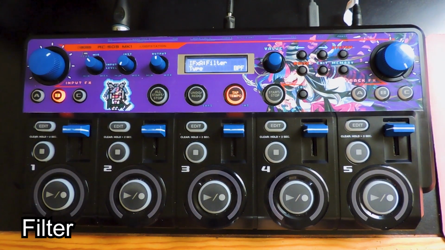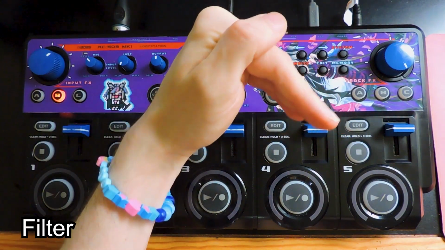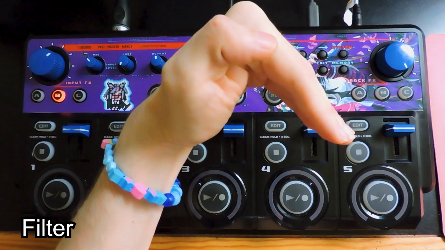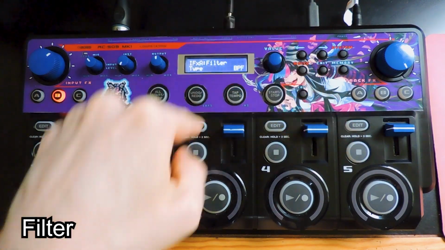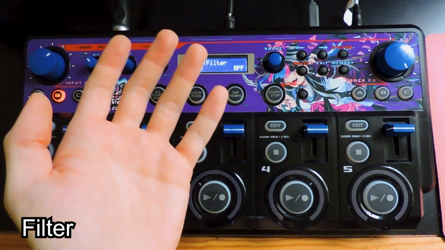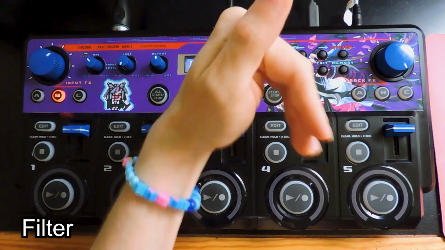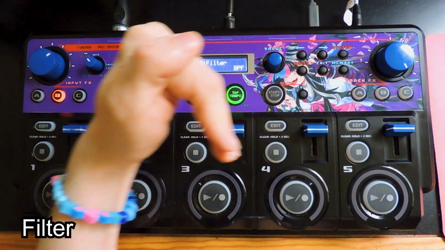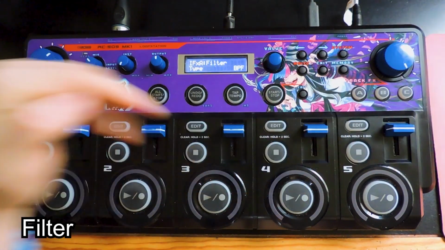A band pass filter, what this does is it will filter everything above and below a certain band range. So you can think of it like an upside down U. Wait, that's a letter N. Oh my gosh. What are letters? An N-shaped graph that moves across a certain band.